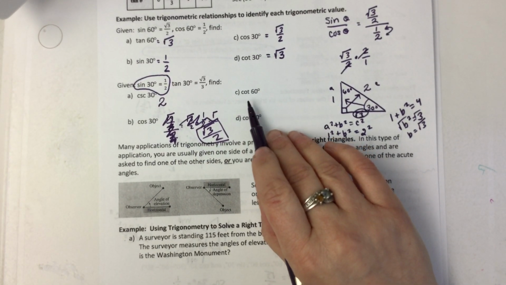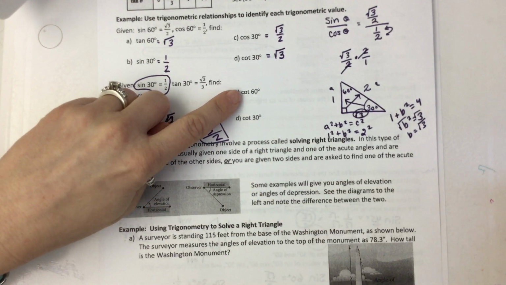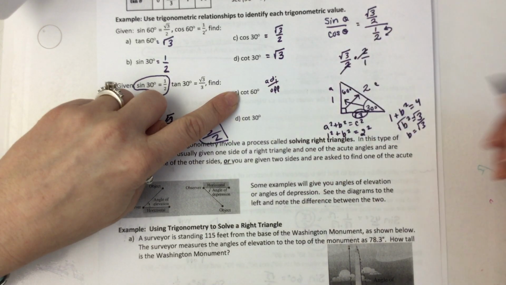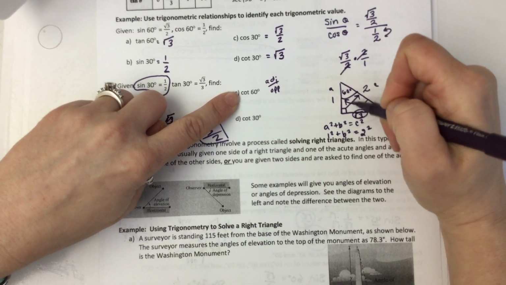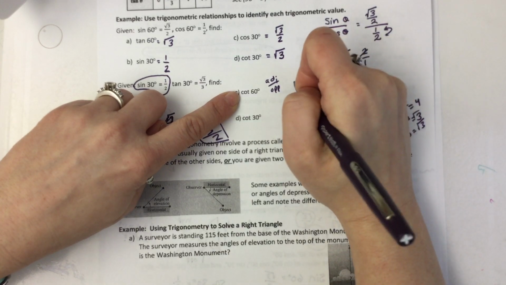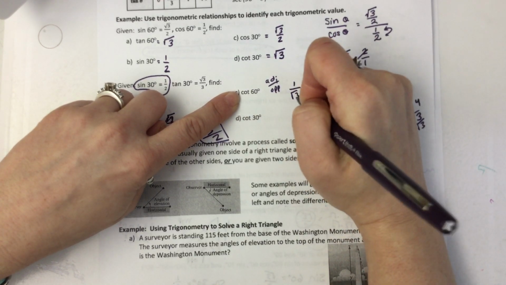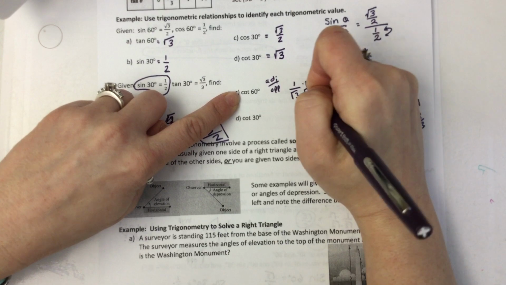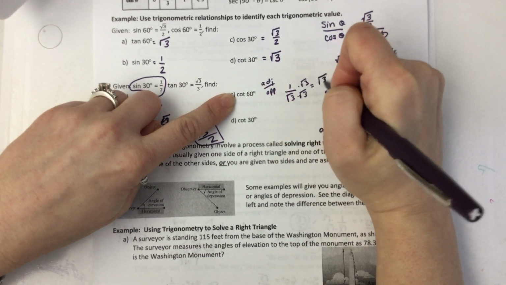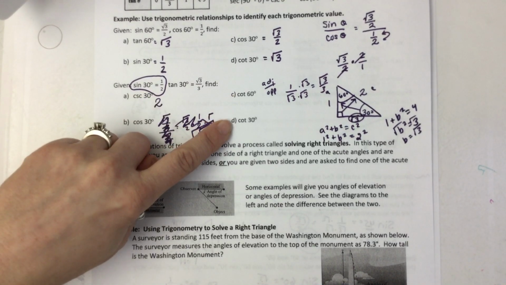Cotangent of 60. Now, cotangent is the reciprocal of the tangent. Tangent is the opposite over the adjacent. So this is the adjacent over the opposite of 60. Okay, so for 60, this is the opposite, this is the adjacent. So it's adjacent over the opposite. Go ahead and get rid of that square root on the bottom. So square root of 3 over 3.